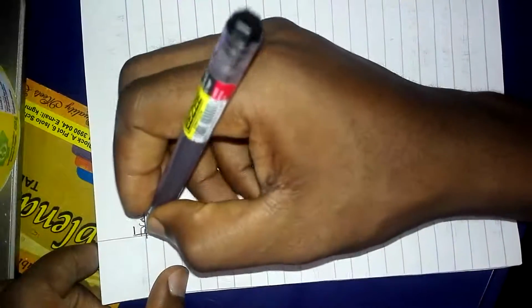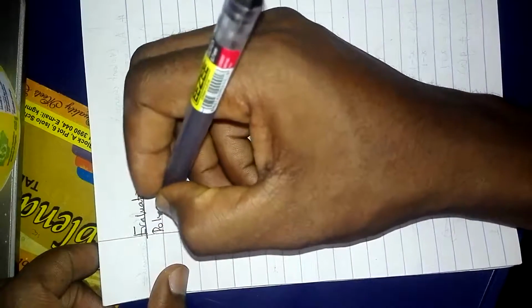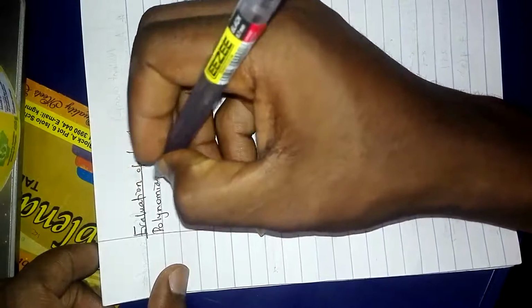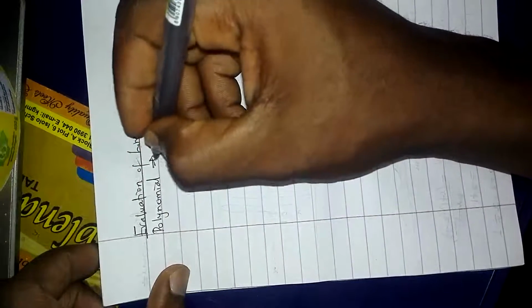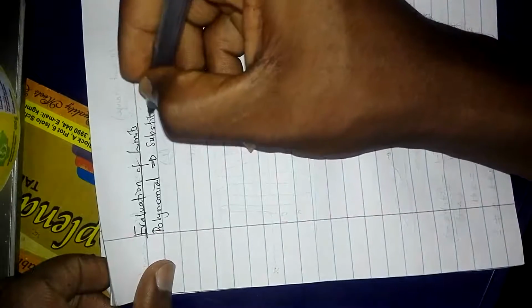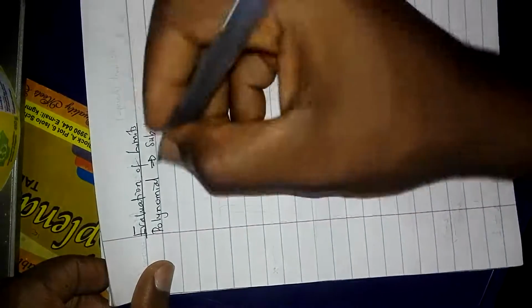When you have a polynomial, you can always, or you should always, use direct substitution. It is called the direct substitution method. Okay, you understand what I mean?